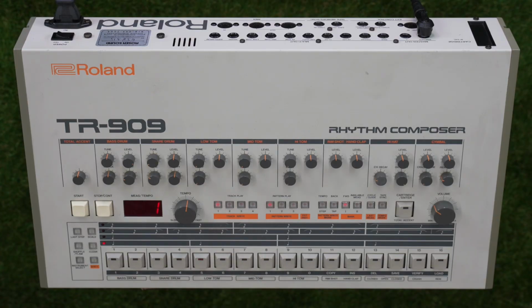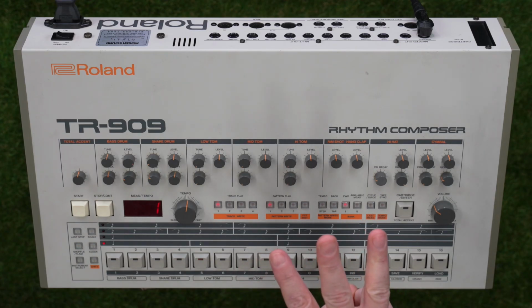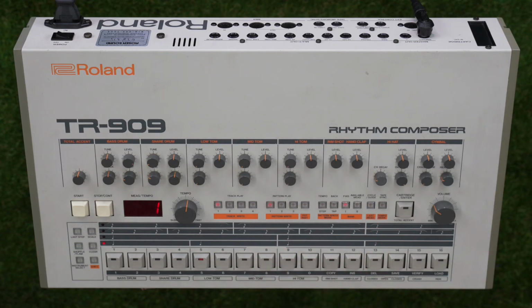To program a sequence, you will need to enter pattern write mode. The first thing we're going to do is change the tempo mode to what works for our desired application. There are 3 tempo modes total. The first is an external MIDI sync mode, the second is an external DIN sync mode, and the third is an internal sync mode, which is what we'll be using today.